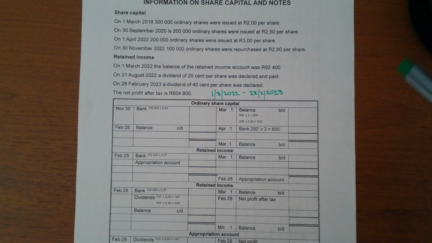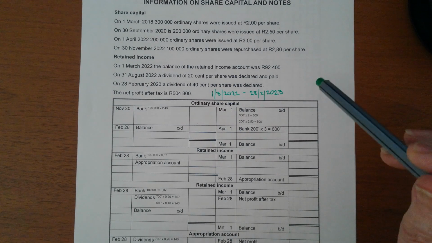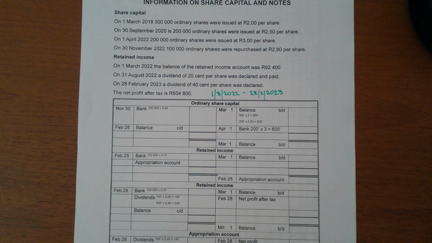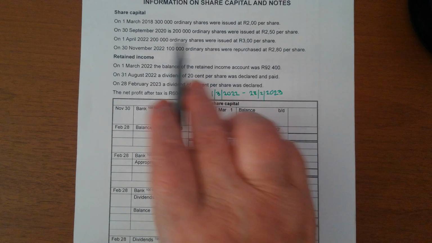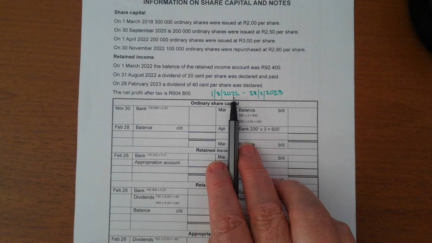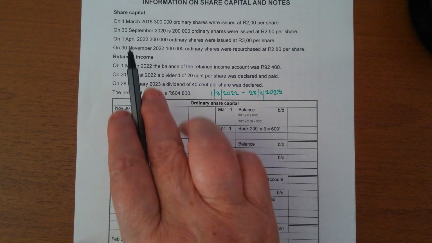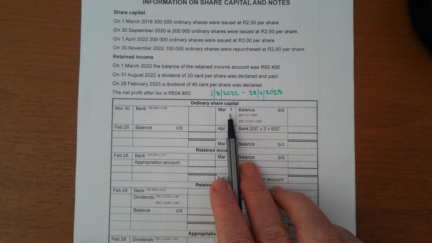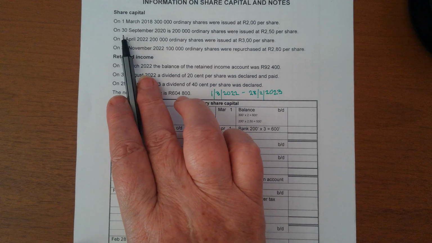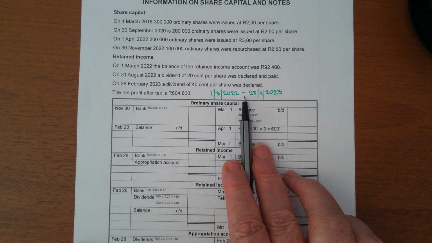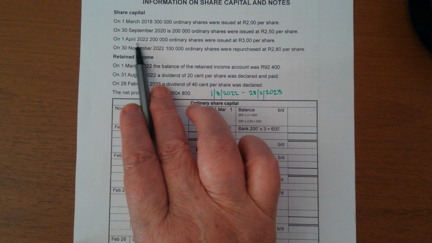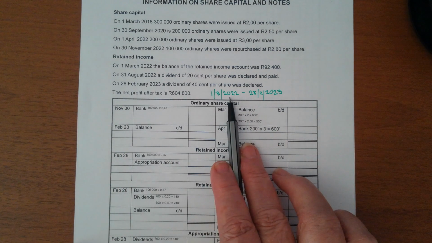We will do the ledger accounts and then we will do the note for equity. So if we look at the information provided, on 1 March 2018, 300,000 ordinary shares were issued at R2. That date is long before our current financial year. So the first thing that I will do, I have to calculate my opening balance. If I look at the second one, on the 30th of September 2020, this was also before our current year. And the third one, 1 April 22, I can see is in the current year.